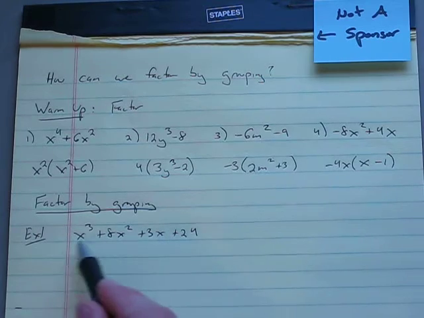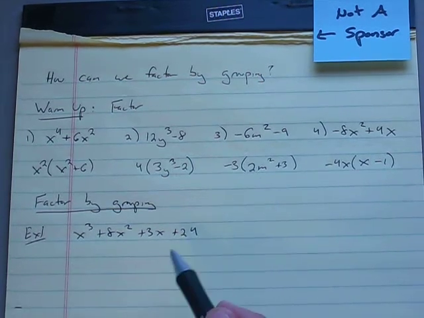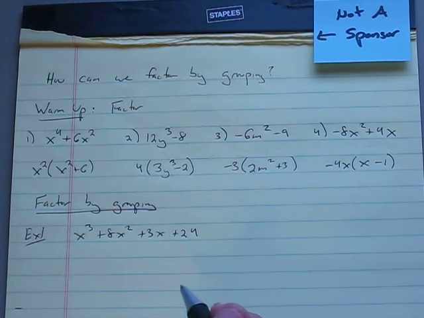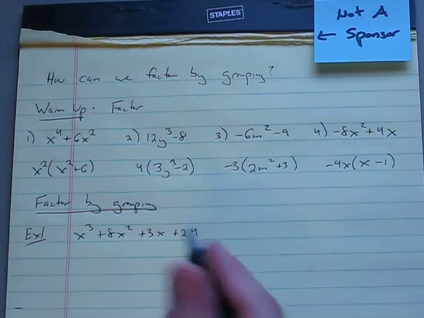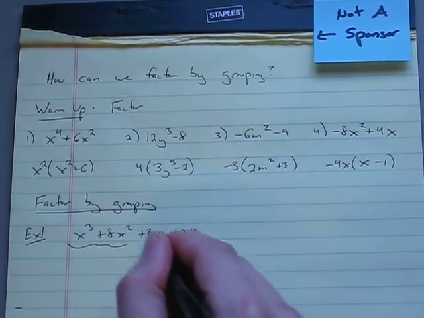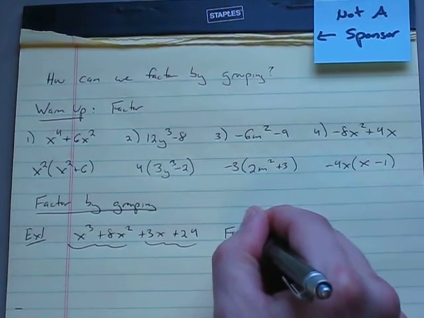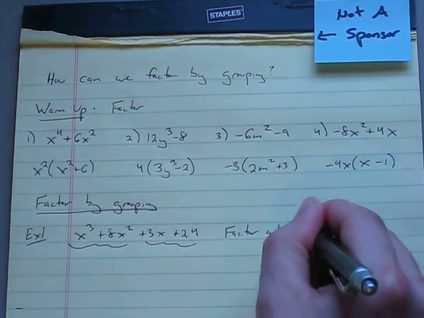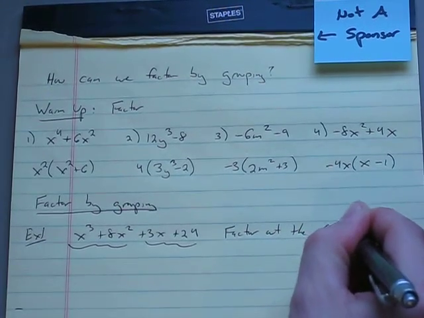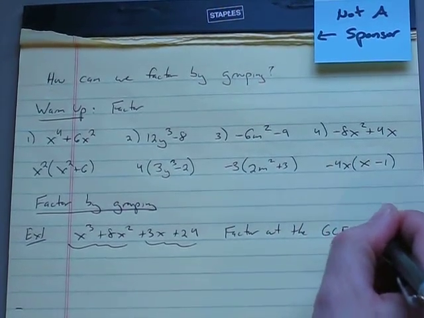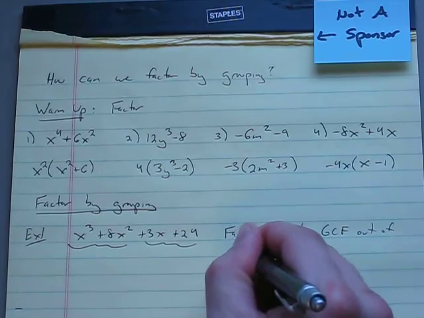And all these don't have a common divisor other than 1, so we have to do a different plan of attack here. What I want us to do is focus on the first pair, and then the second pair, and factor out the GCF out of each pair.